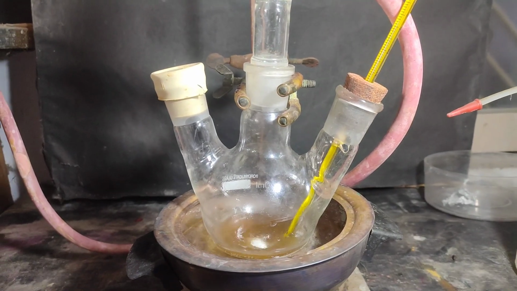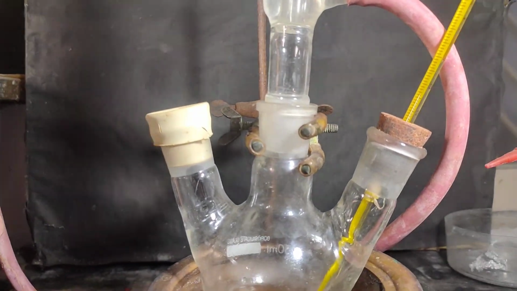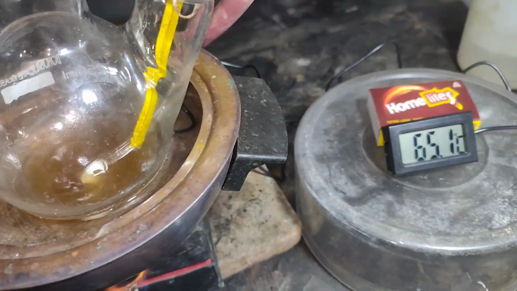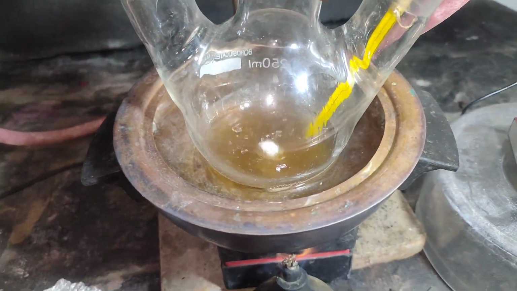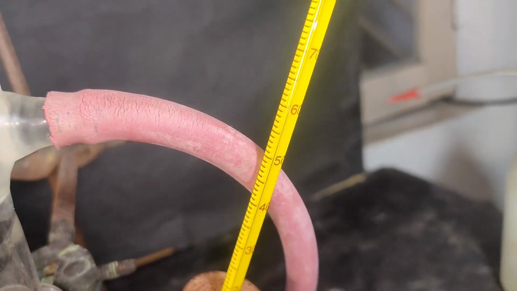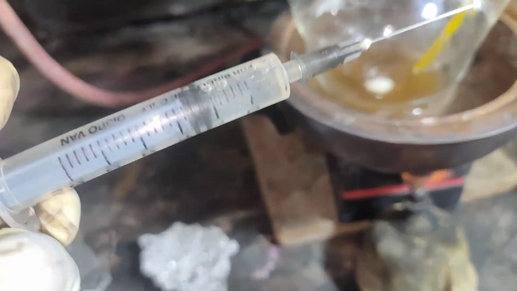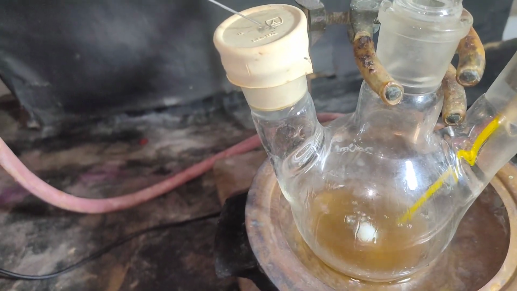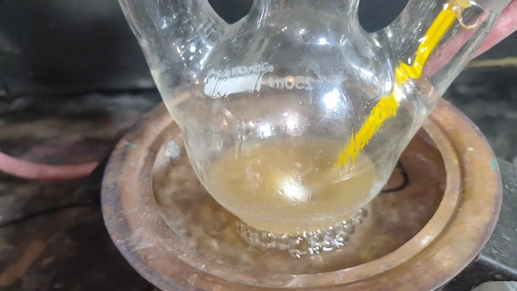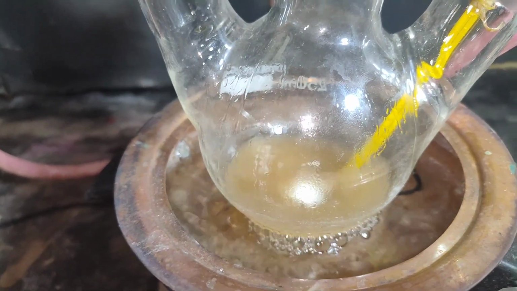A condenser is attached in the middle neck and a temperature probe was dipped in the water bath to monitor the temperature of the water bath. I took 1 ml of chloroform in a syringe and started adding it through the septum in small portions when the temperature reached 60 degrees Celsius inside the flask.